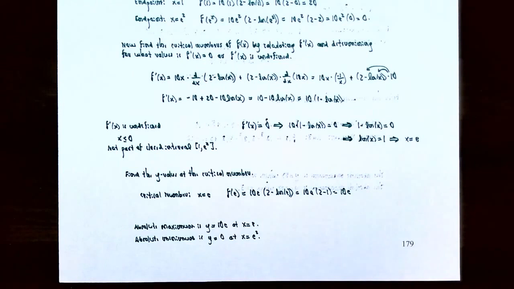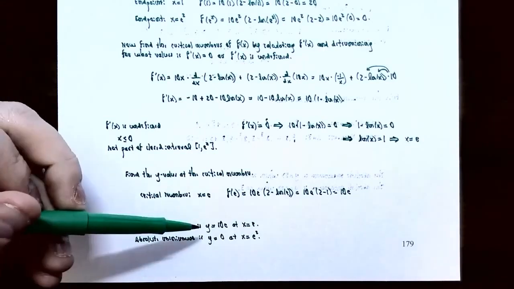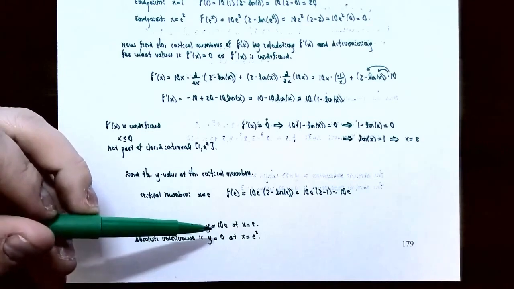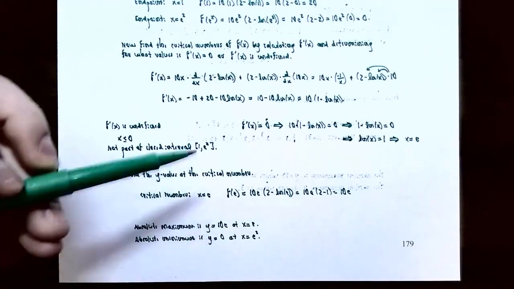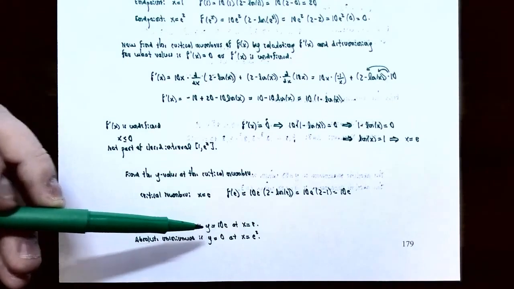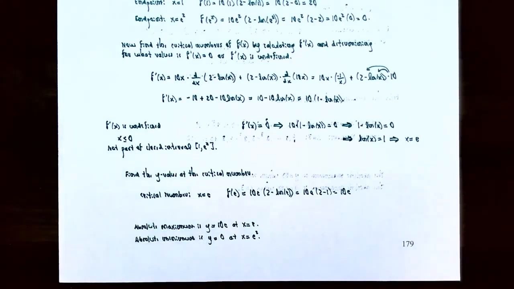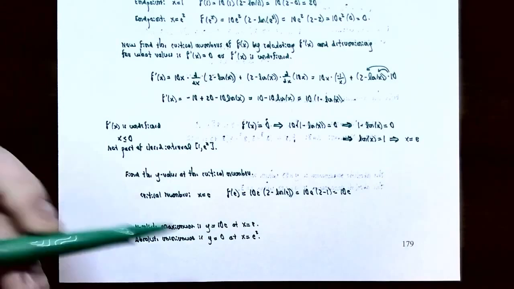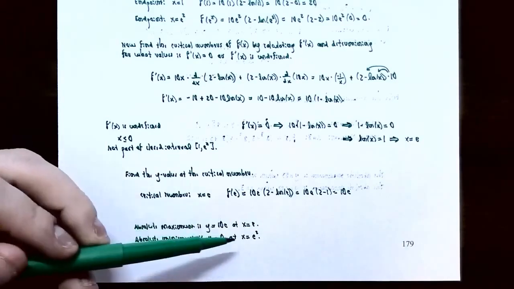So now that we have all the y values for the endpoints, the left endpoint, the right endpoint, and also the critical number, x equals e, we can find out what is the largest y value and the smallest y value on the interval x equals 1 to x equals e squared. The absolute maximum is at y equals 10 times e, because this is approximately 27.18, and it occurs at x equals e, so the largest y value for the function is 10 times e, and the absolute minimum will occur at the right endpoint. The y value was 0 whenever x was equal to e squared.